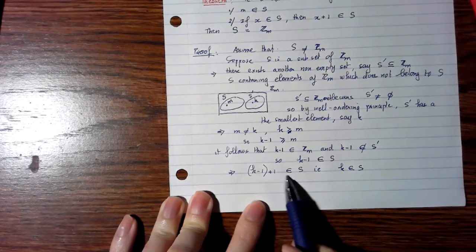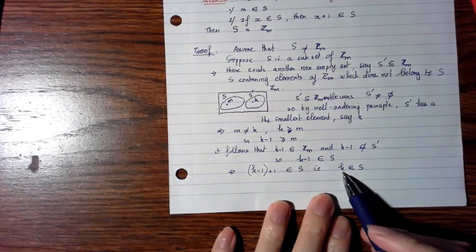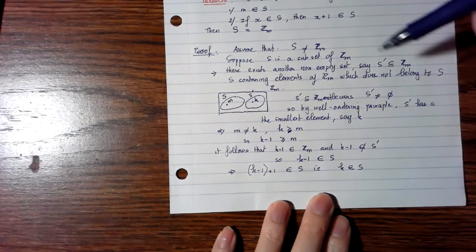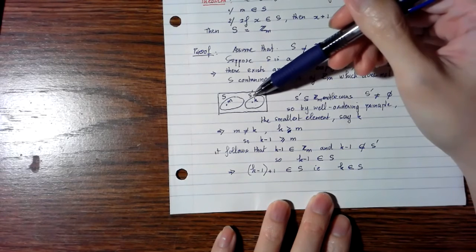It means K belongs to S. And K belongs to S, but at the beginning we said that K belongs to S prime.